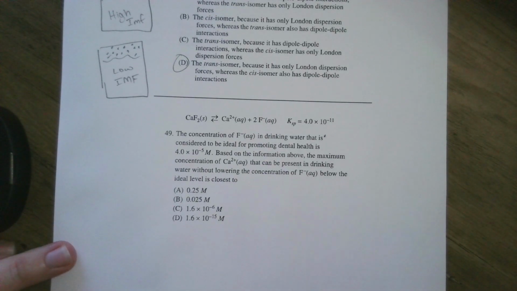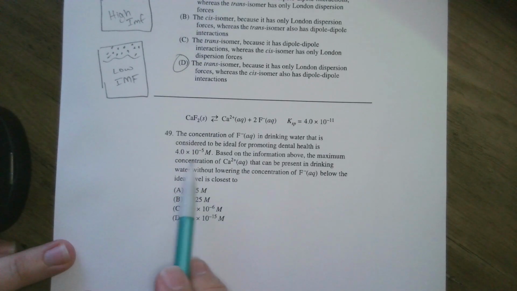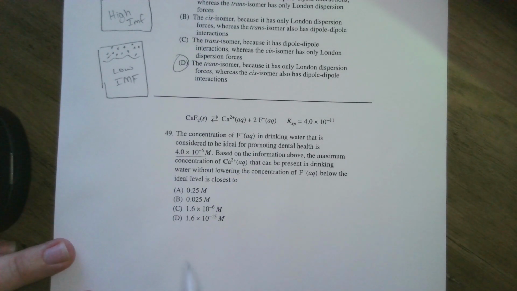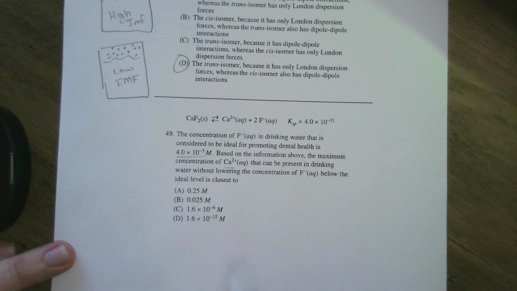49. All right. The concentration of F- in drinking water that is considered ideal for promoting dental health is this. So this is how much F- should be in your water. Based on this information above, the max amount of Ca2+ that can be present without lowering this F- below the ideal level is closest to what?